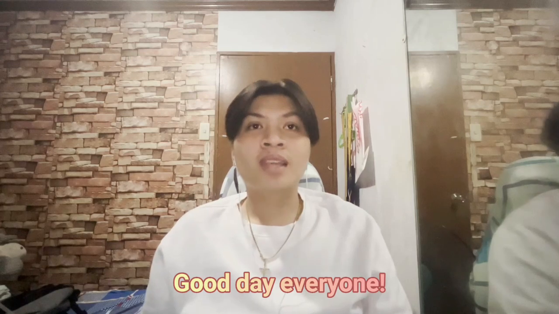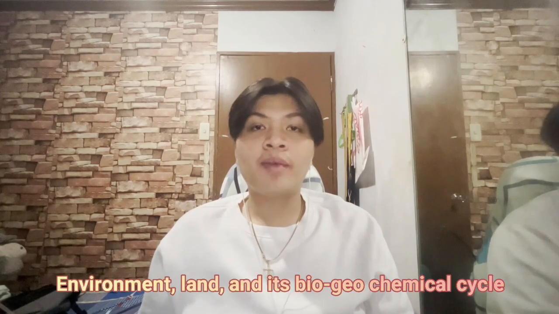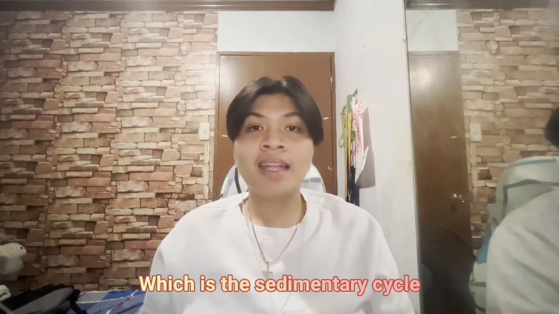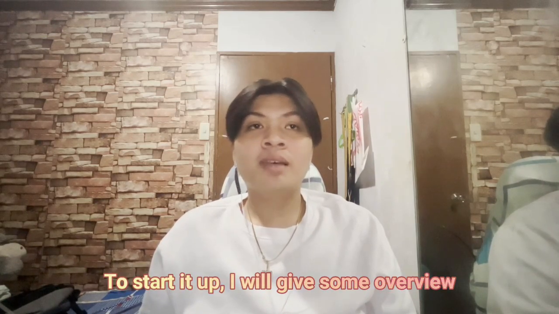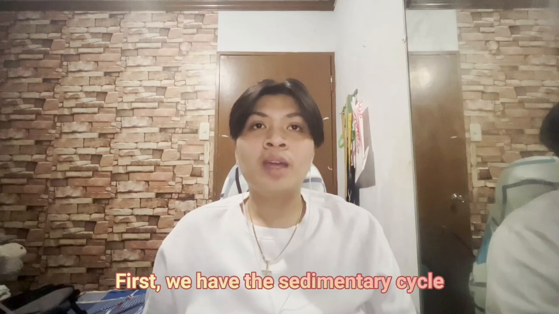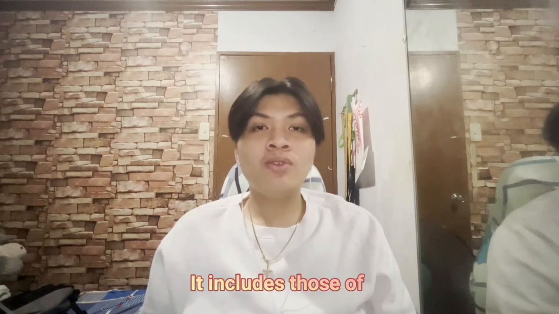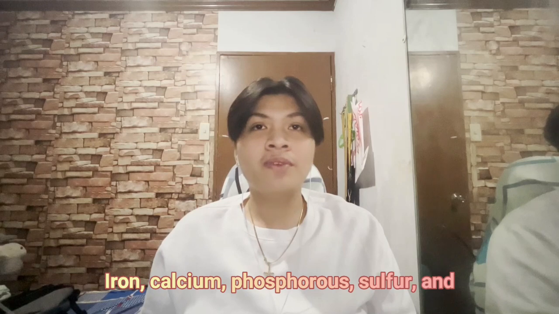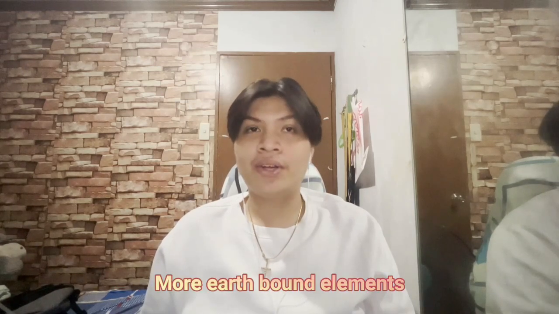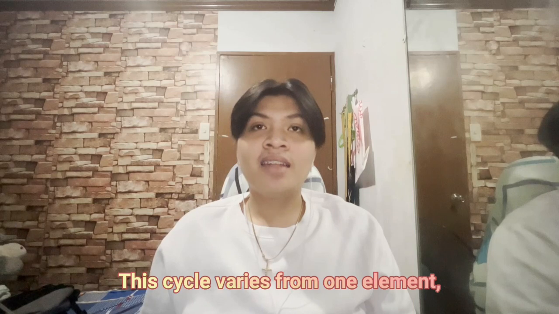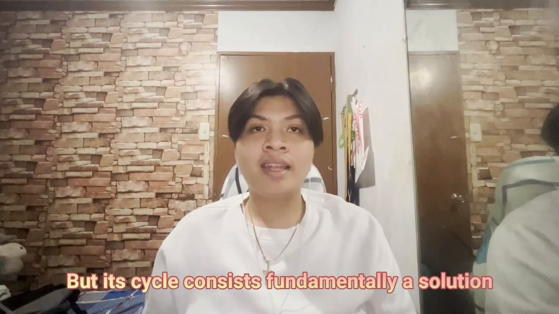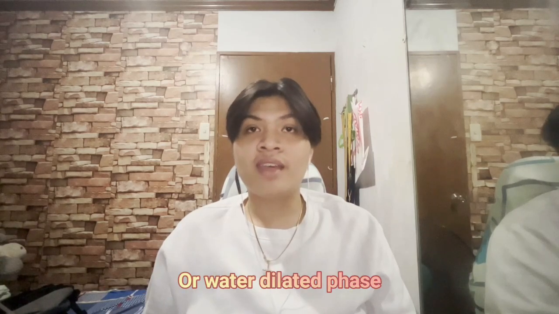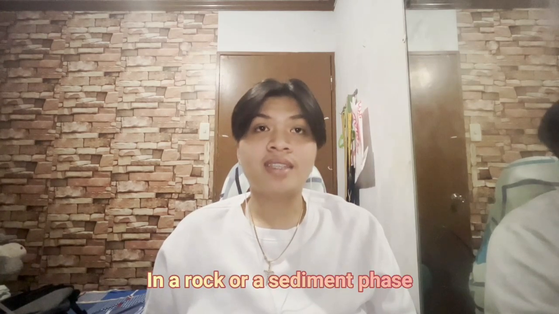Good day everyone. Today we will discuss the environment, land, and its biogeochemical cycle, which is the sedimentary cycle and the phosphorus cycle. To start it up, I will give some overview about this cycle. First, we have the sedimentary cycle. It includes those of iron, calcium, phosphorus, sulfur, and other more earth-bound elements. This cycle varies from one element to another, but each cycle consists fundamentally of a solution or water-related phase and a rock or sediment phase.